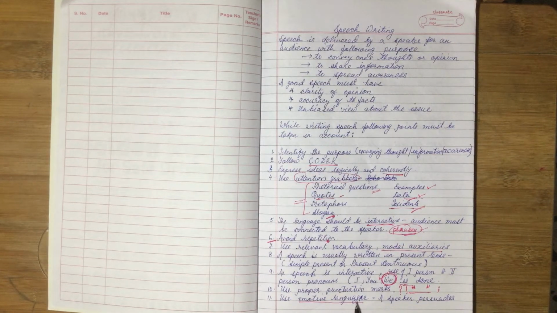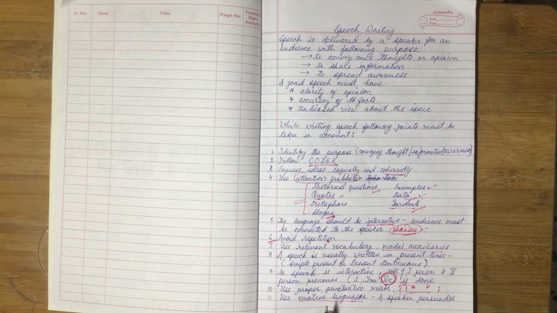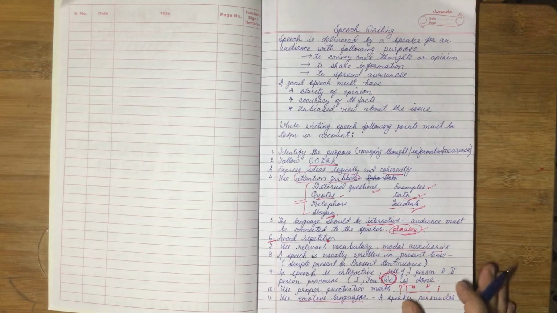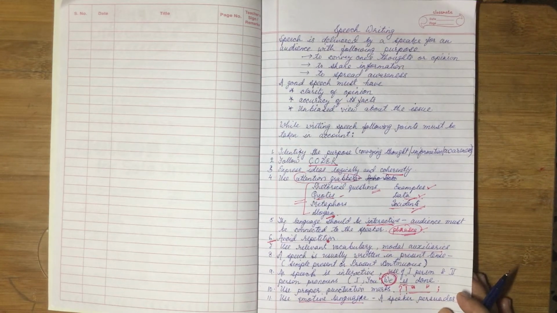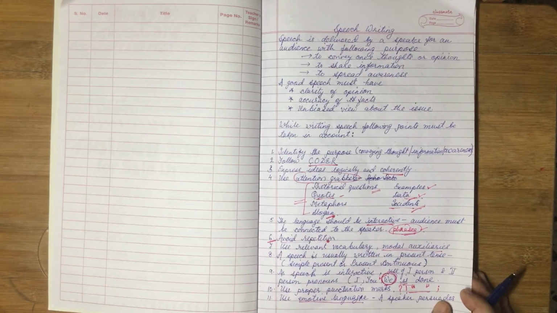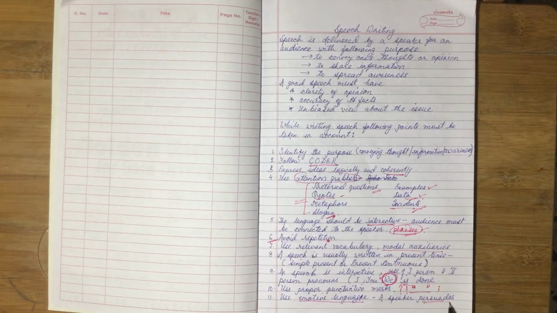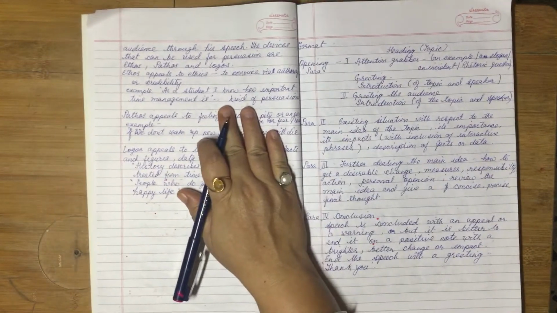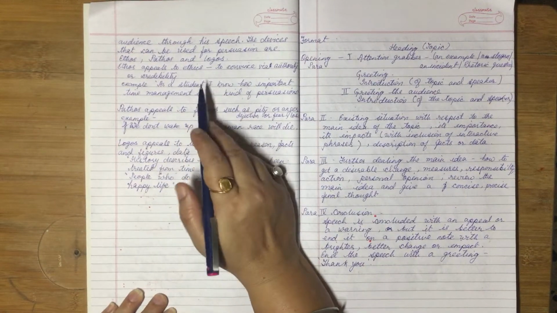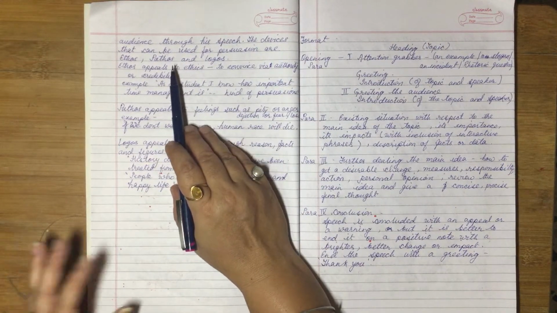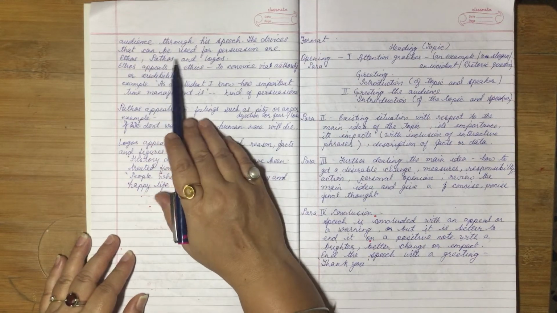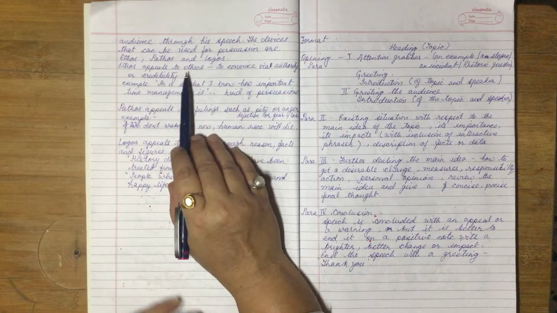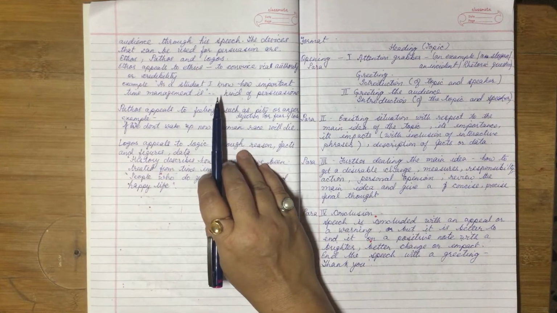Another one is the use of language. The language used in a speech has to be emotive. Now, what is emotive? You have to generate a certain kind of emotion in your speech. Why? Because a speaker's purpose is to persuade the audience, the listeners. Now, this can be done in various ways. There are certain devices like ethos, pathos, and logos. Don't go into it too much. I am telling you just to explain.